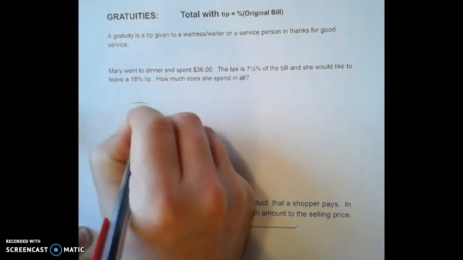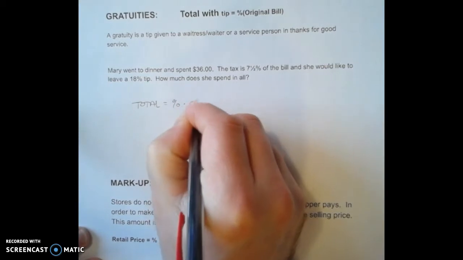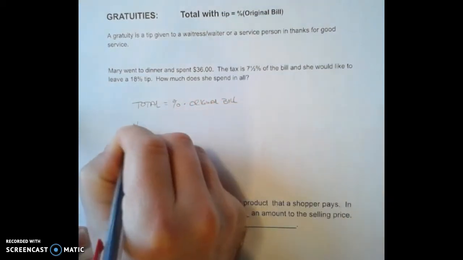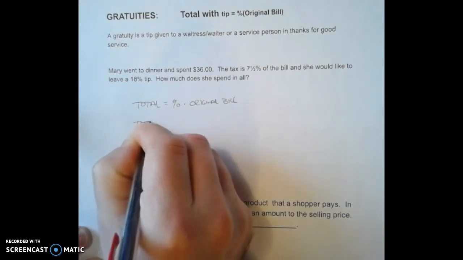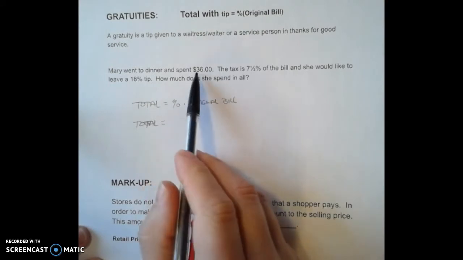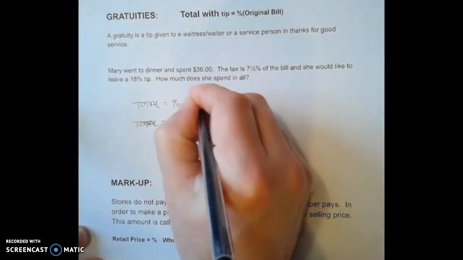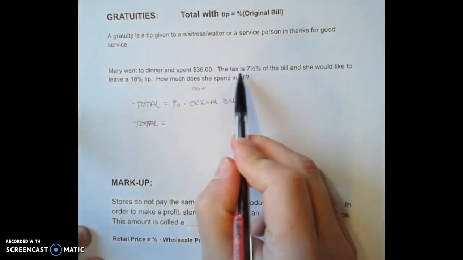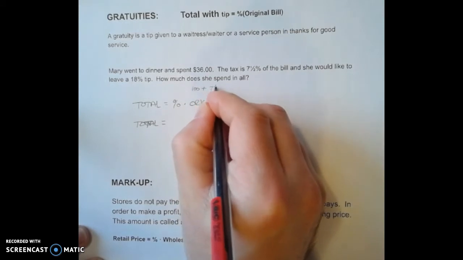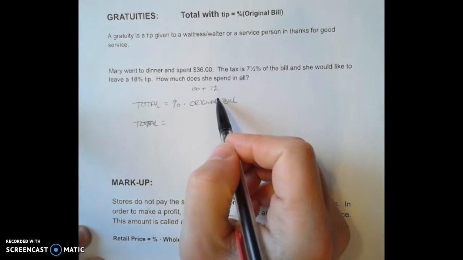The total is going to equal a percentage of the original bill. Okay, so we're looking for our total here, and that's going to equal, well, for the percentage, we have to pay 100% of the bill, which was the $36, plus tax is 7.5% of the bill, so we have to pay an extra 7.5% of the subtotal of the bill in order to represent the tax.